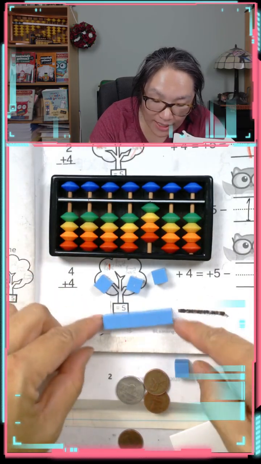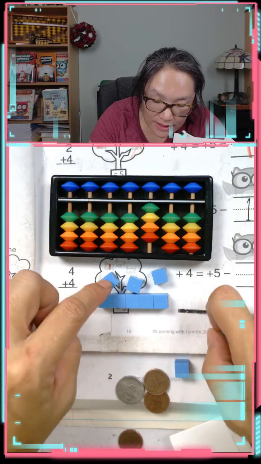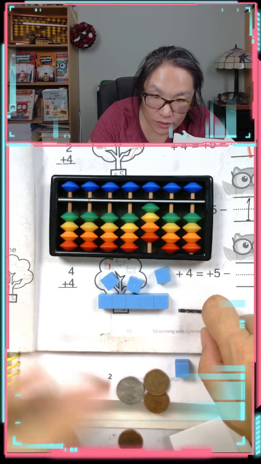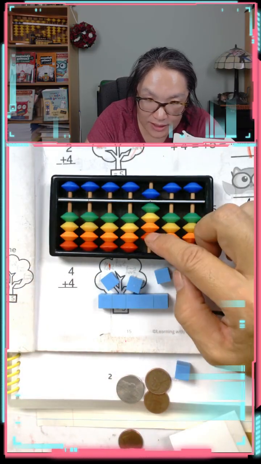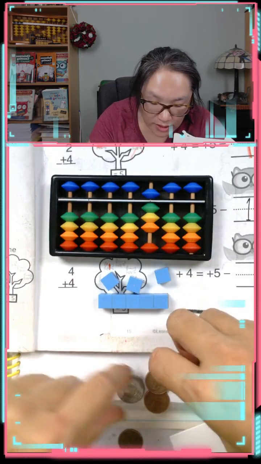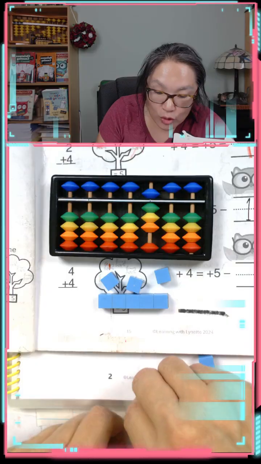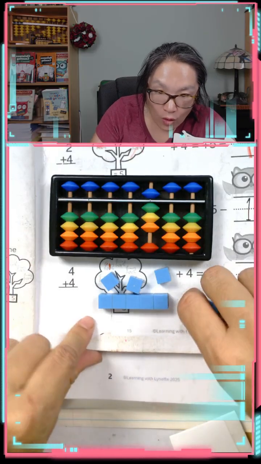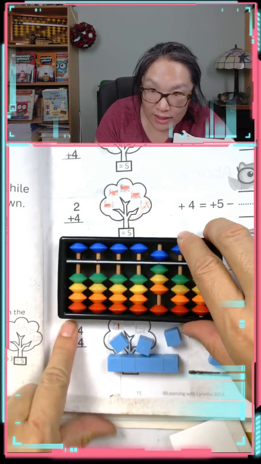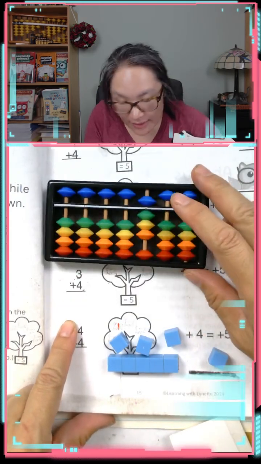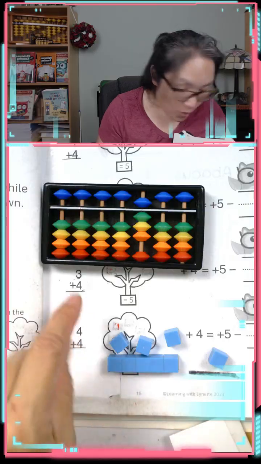So now my answer is 8. 5, 6, 7, 8. I can do it again. I can add the 5 and then take away the 1. So what we're doing is practicing how to add the 4. The 4 is what we're trying to understand, right? And that's all we need to do. Because why? Let's do another one.